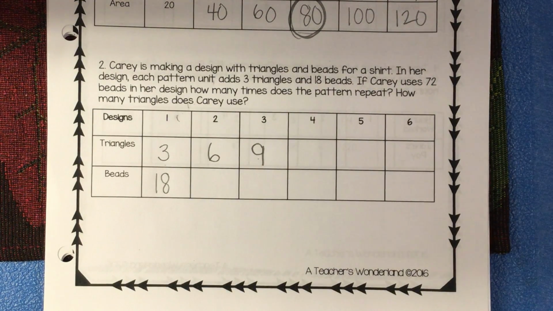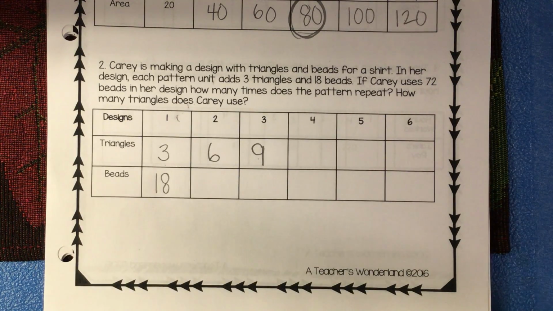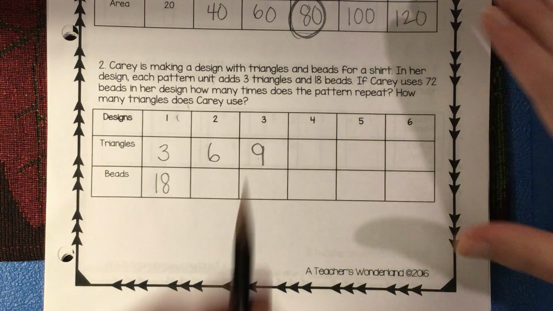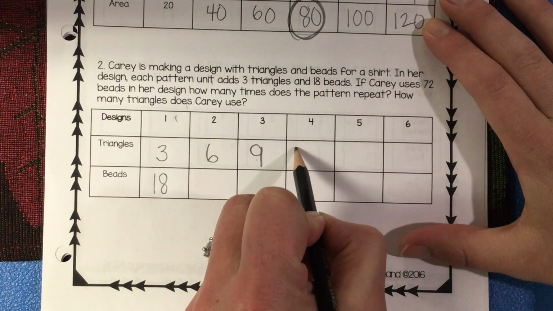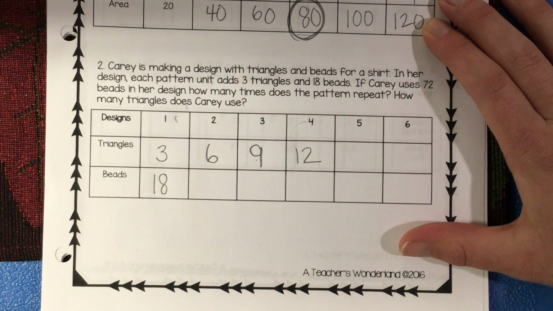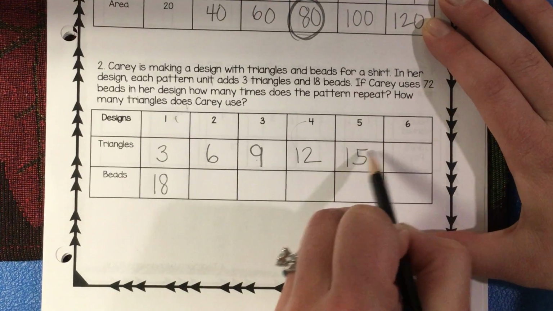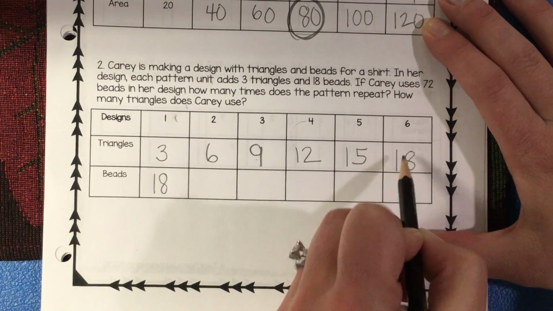If you can figure out a pattern, go with it, okay? So I'm actually gonna do the counting up by 3s, but you'll get the same answer. 9 plus 3 is 12, and you can verify that 4 times 3 is 12. 15, because 5 times 3 is 15, plus 3 is 18, because 6 times 3 is 18.